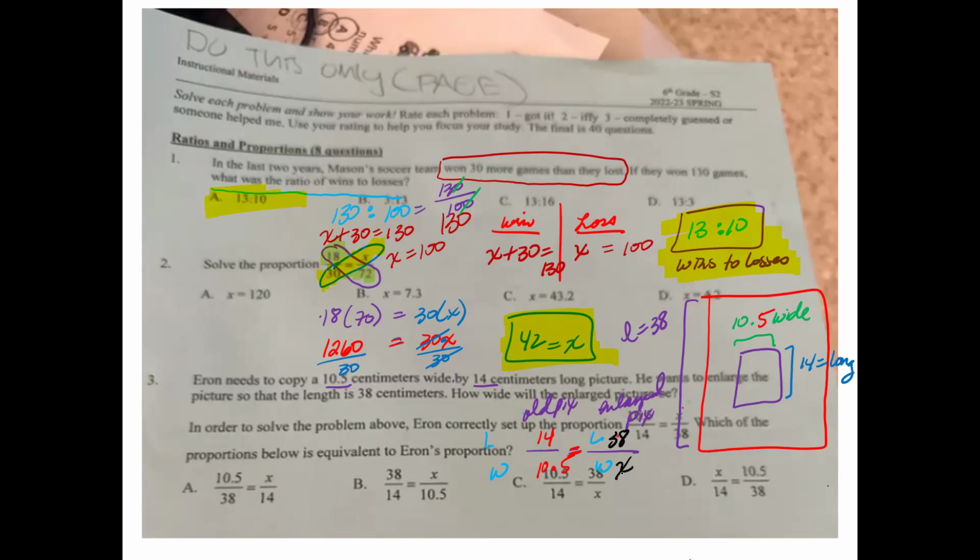C. No. It might not be an exact match, but there's one that's going to be similar to that. C. Nope, it's not C. Why is it not C? Because 10.5 is not the width. 10.5 is the width, but 10.5 needs to match with the X. 10.5 here matches with 38. Do you see across from it is 38? That matters. The number across from it needs to match.